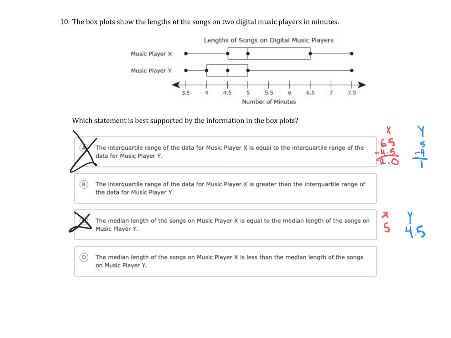Now D says the median length of the songs of X is less than the median of Y. Well, we figured that out in the last one, and we saw that X was greater than Y. So D cannot be our answer, and we are left with what we thought, B.